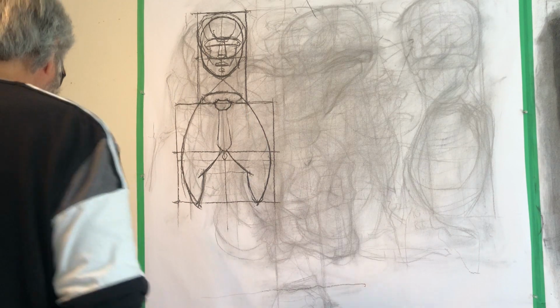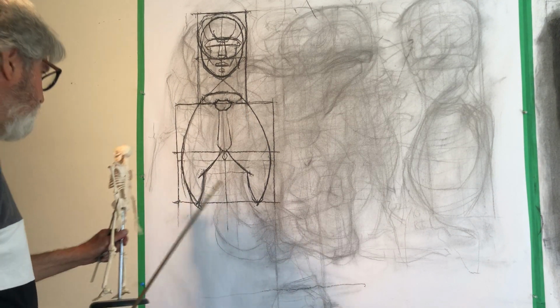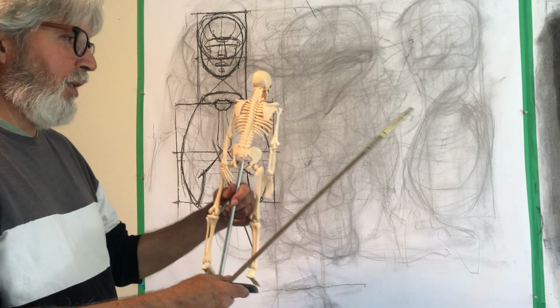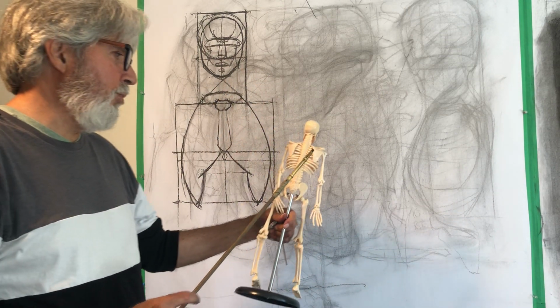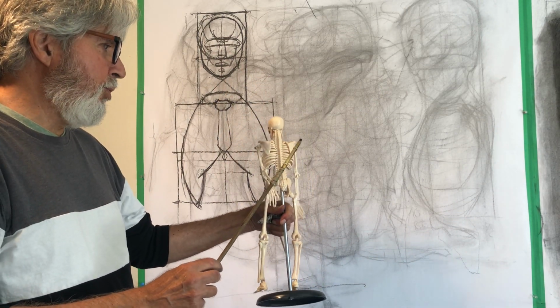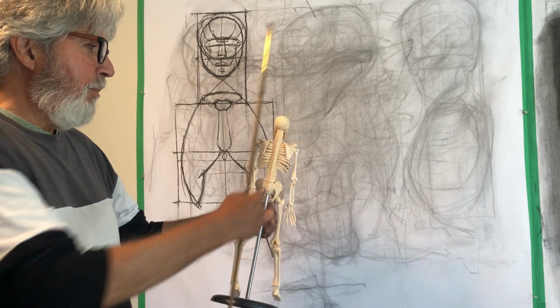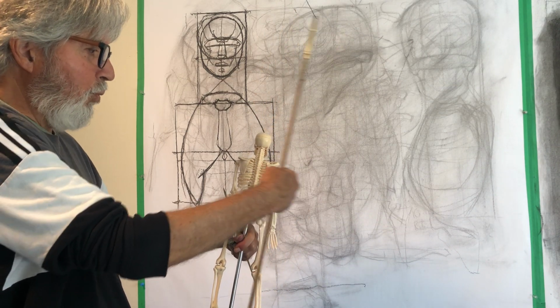Now, there is what's known as the line of the angle of the ribs. You're not going to see it too well on this little skeleton. In the classroom, I pointed it out, so you should be a little familiar with it. But the ribs on the back angle out radically.